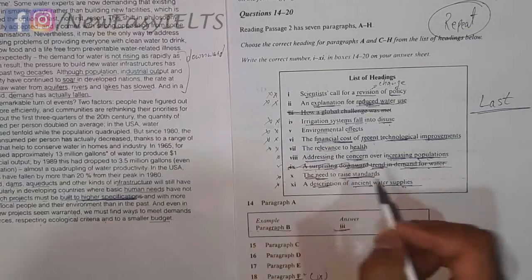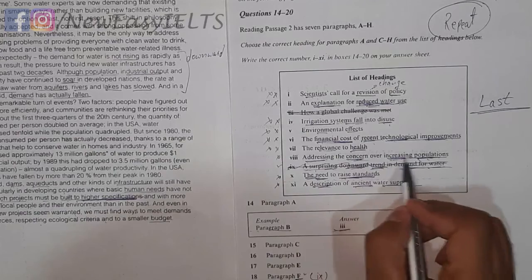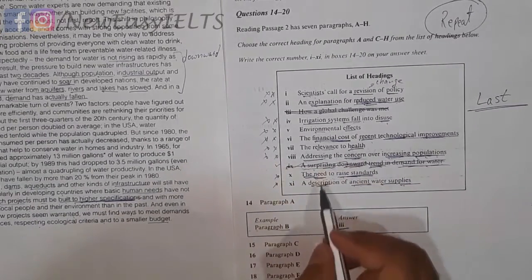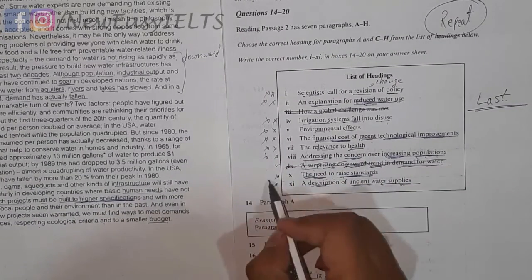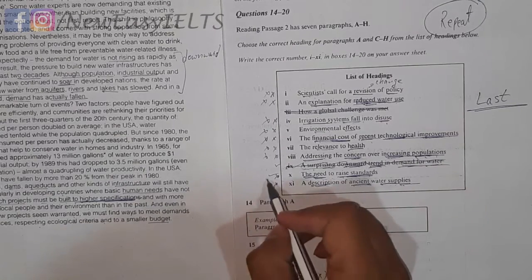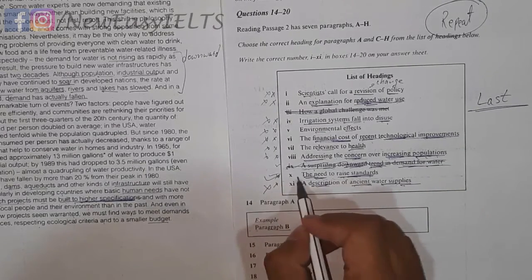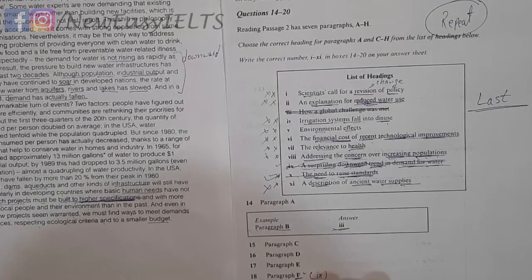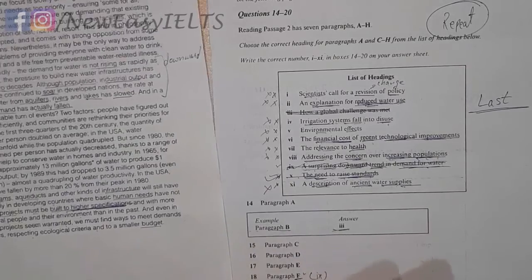Relevance to health? No. Addressing the concern over increasing population? No. The need to raise standards? Yes. A description of ancient water supply? No. So we do get the one that is the need to raise standards. That is option number 10.